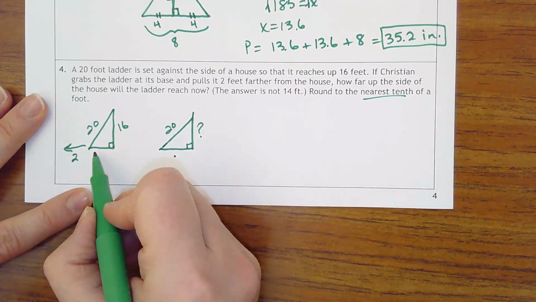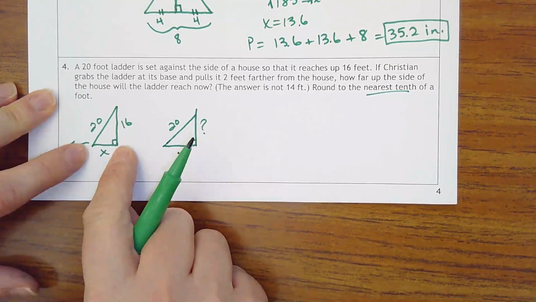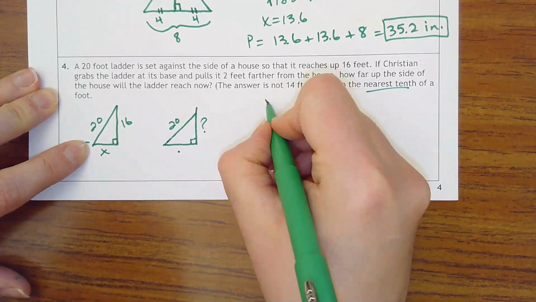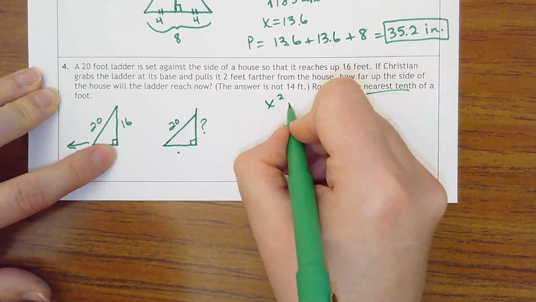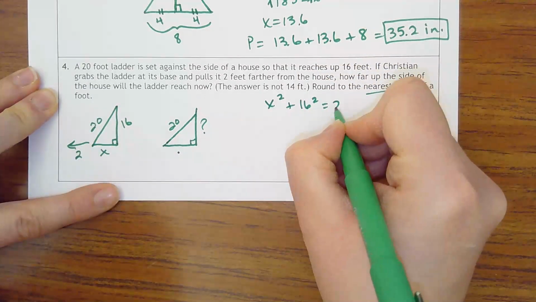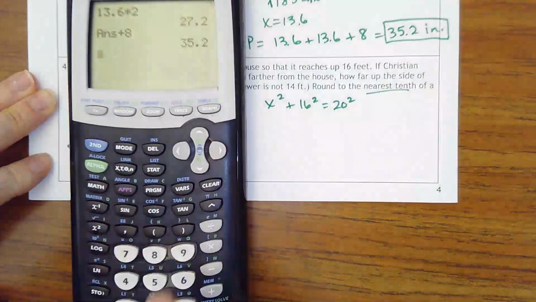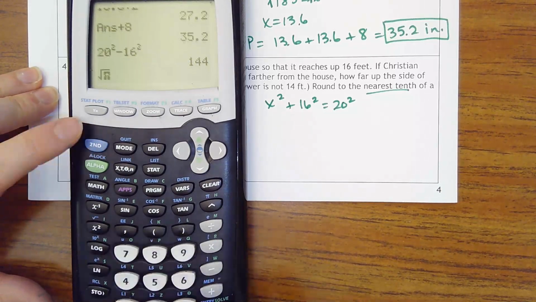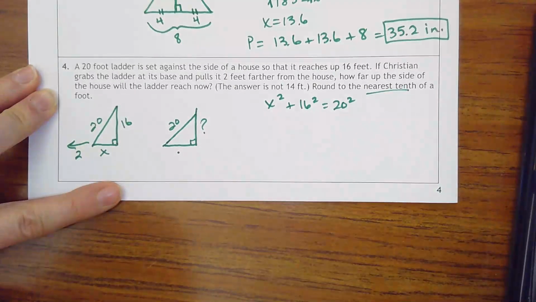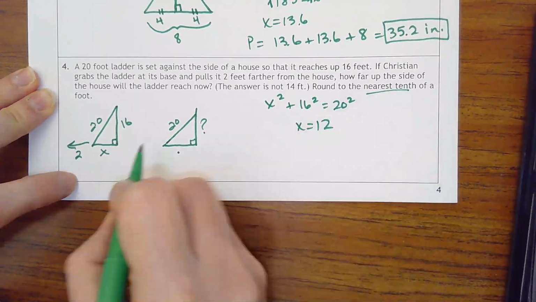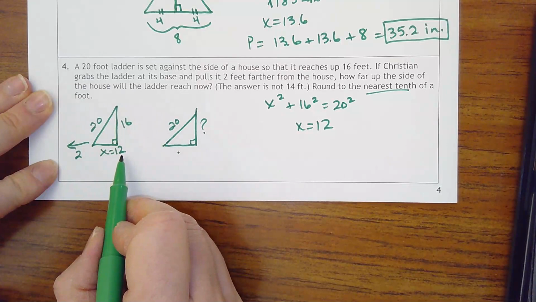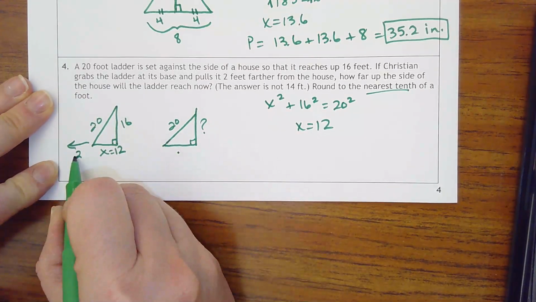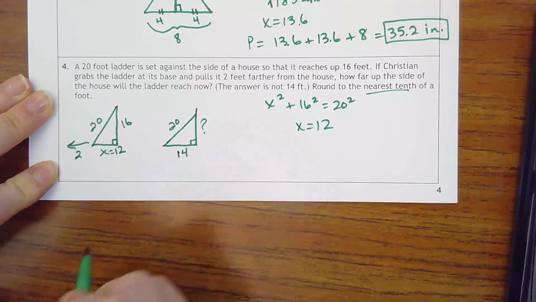So what I do is I come back to this triangle and I find how far is the ladder from the house right now at the ground. So I'm going to do x squared plus 16 squared equals 20 squared. Okay, so that's going to be 12. So right now, this is 12. If I pull it back 2 feet more, so if this is 12 and then I'm adding 2, now this is 14.